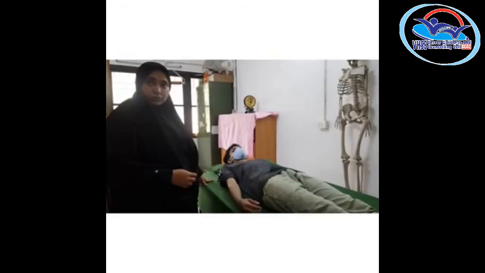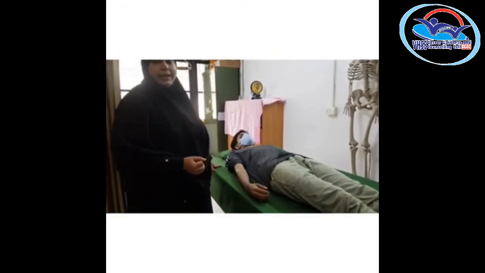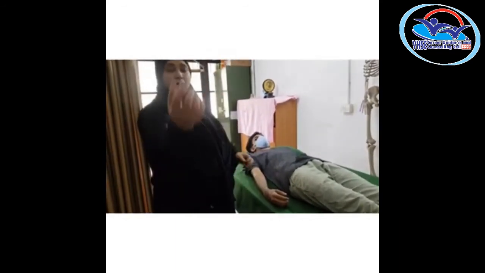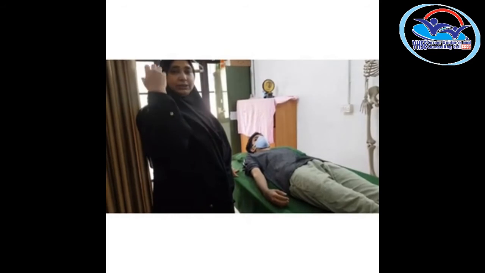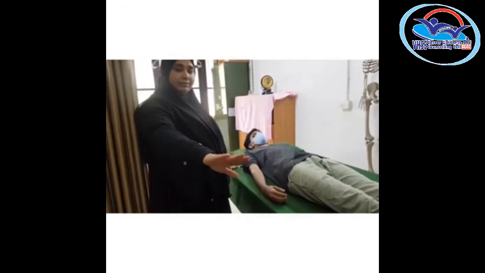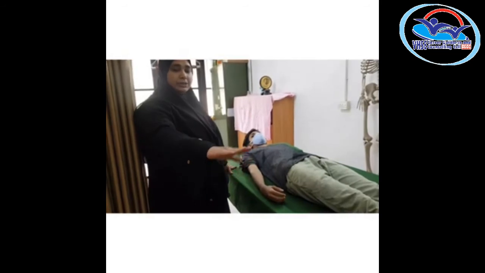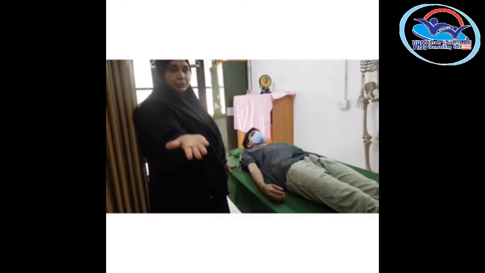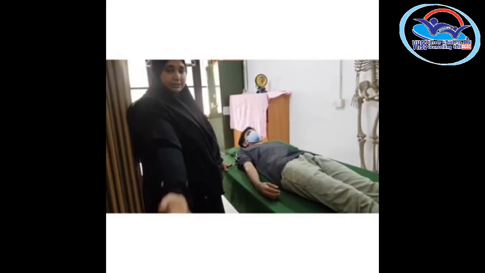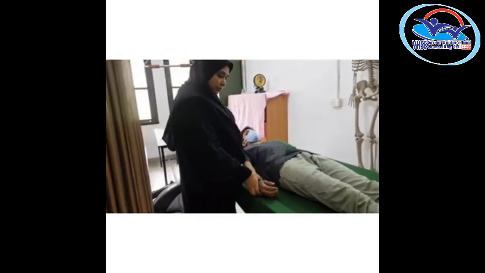Now we will go on to the elbow joint, passive movements of the elbow joint. We know that in the elbow we are doing flexion, extension. Okay, and radio-ulnar joints we have the movements of pronation and supination. You know how to pronate and supinate. Flexion, extension. Now we will do these movements.